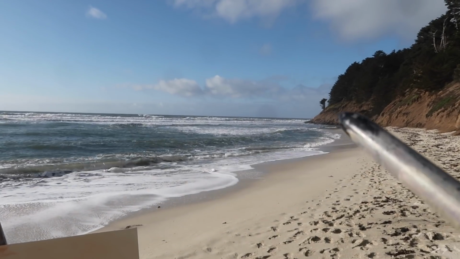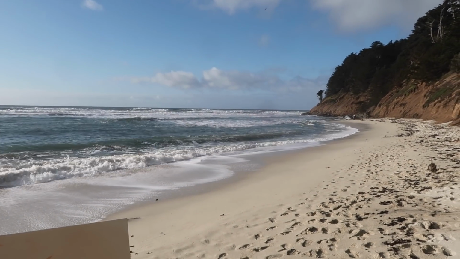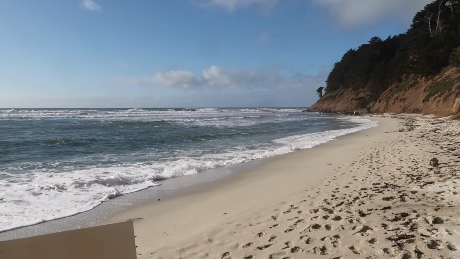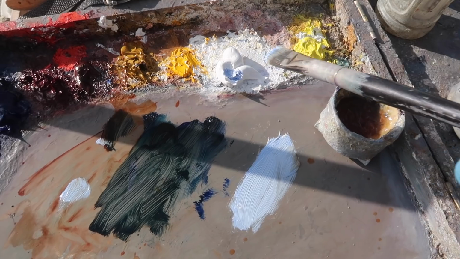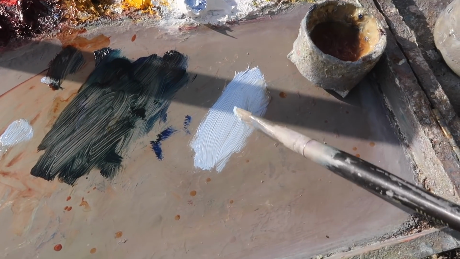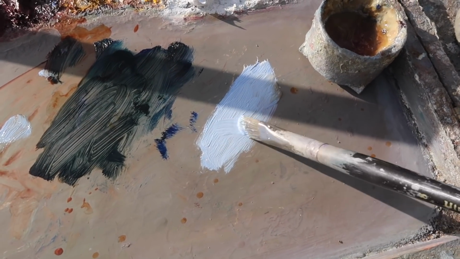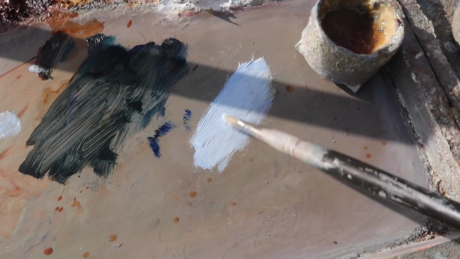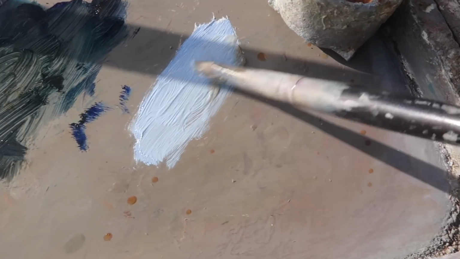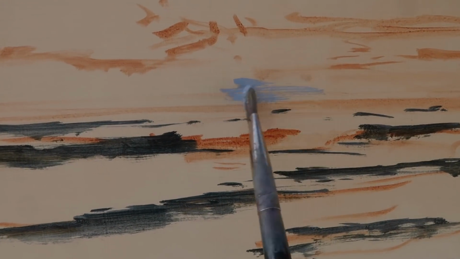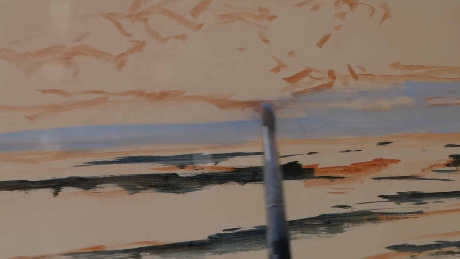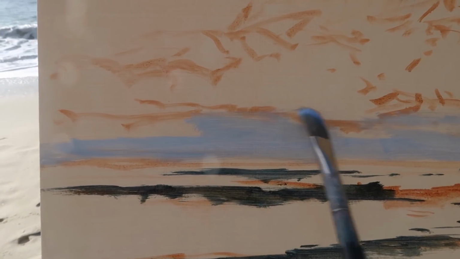Alright, so next color I'm going for is right above the horizon line there, and I'm using the white water as a gauge, so I'm going to key the value to the white water. The white water is more or less going to be titanium white, so I'm just going a little bit darker, but still keeping it pretty light in value. And obviously liquid. And this color is ultramarine and white. That's it. Again, going for sort of random shapes here.